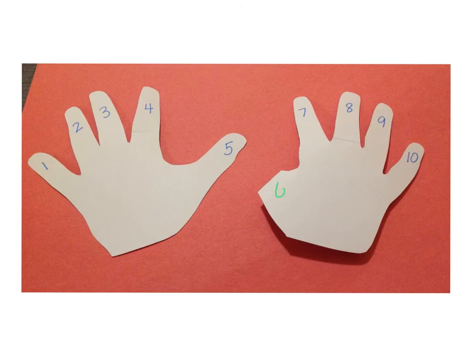Okay, you can see that the 6 finger is down, that right thumb. So we're doing 9 times 6. If I look at the tens place, I have 1, 2, 3, 4, 5 before I get to the folded finger. So 5 goes in the tens place. And over here there are 4. 1, 2, 3, 4. So that goes in the ones place. 54.